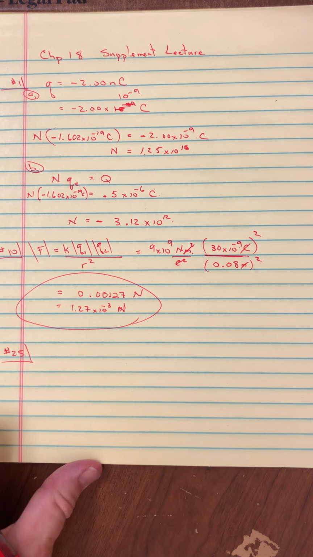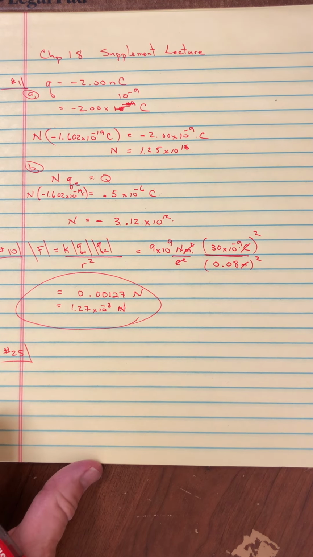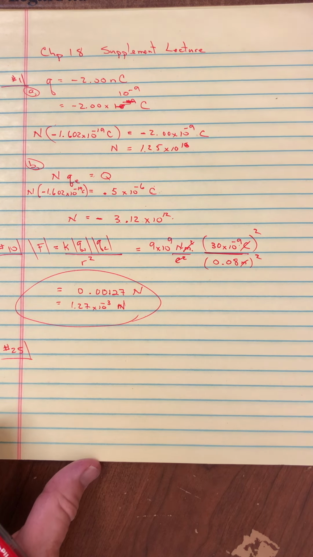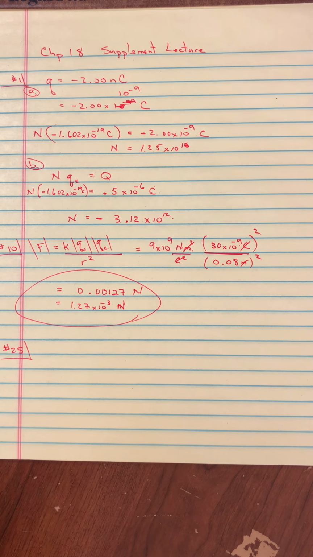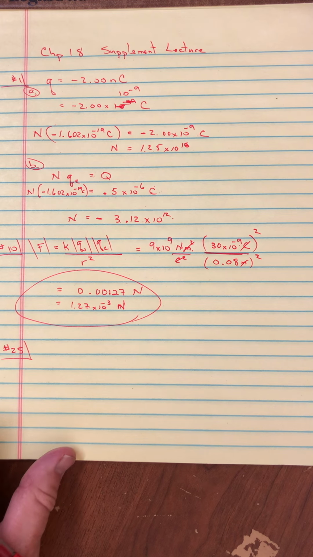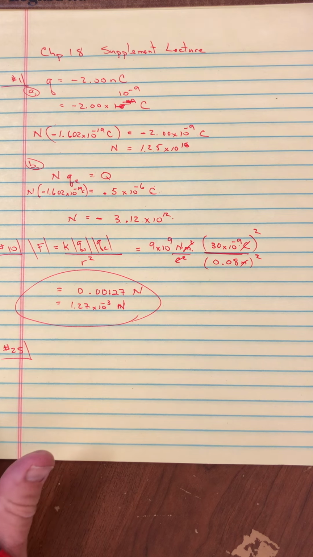Number 25. And what does 25 say? Let me scroll down here. 25 says, point charges of 5 microcoulombs and negative 3 microcoulombs are placed 0.25 meters apart. Where can a third charge be placed so that the net force is 0? And then B, what if both charges are positive?